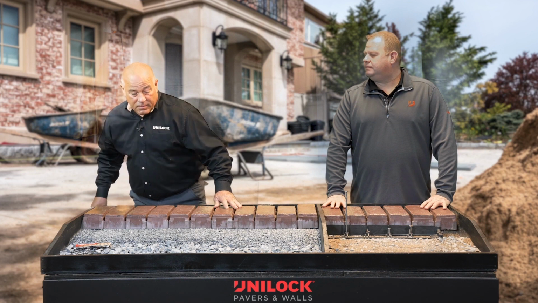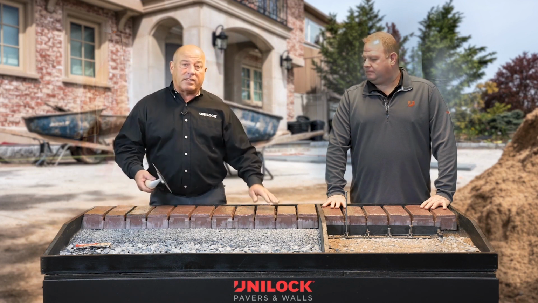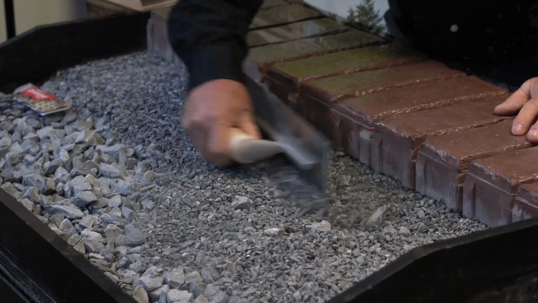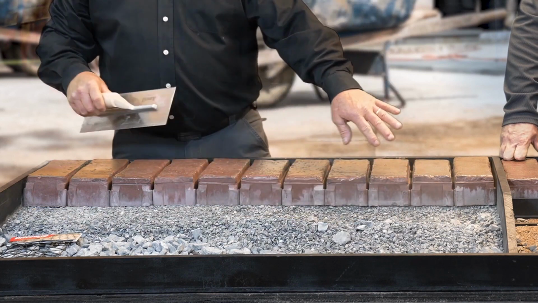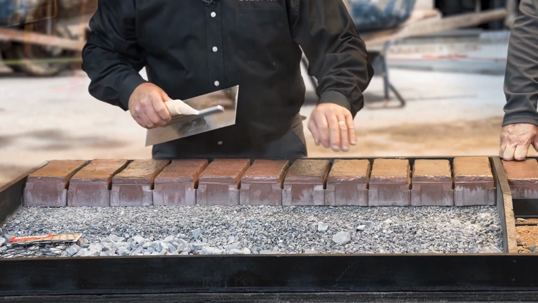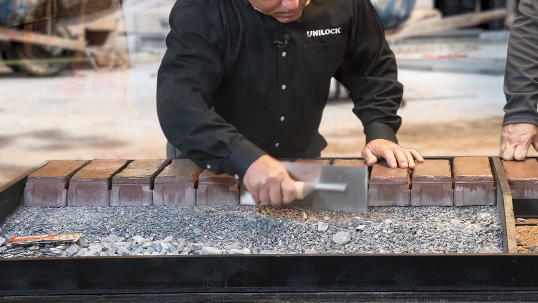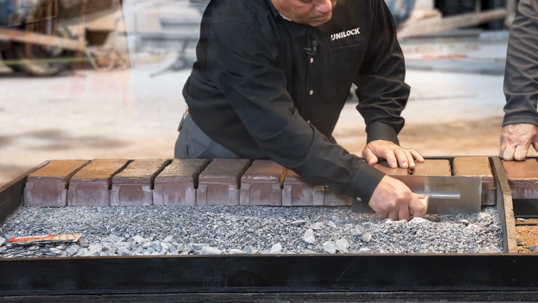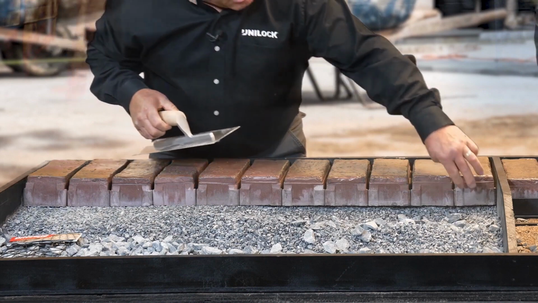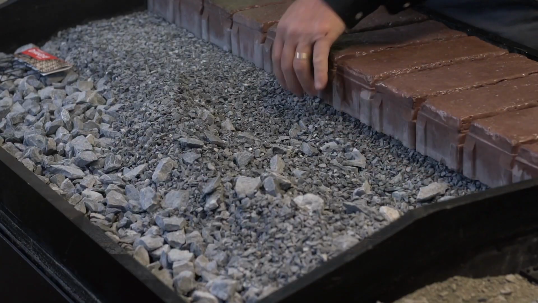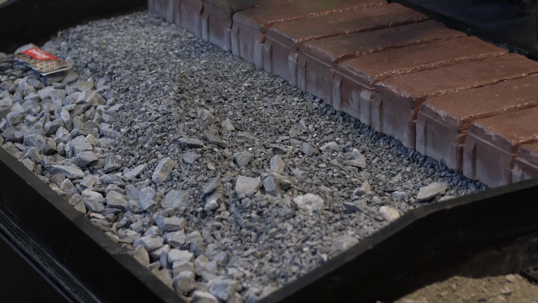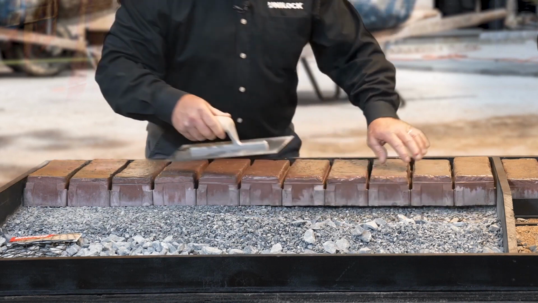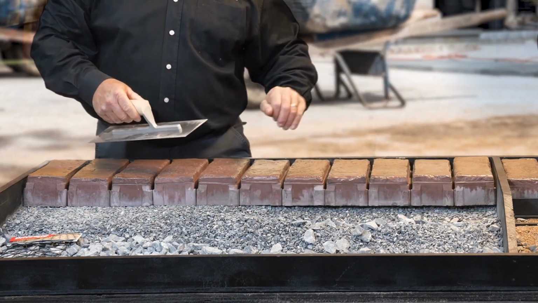So what we're going to do is we're going to take away our setting bed, just like Tim did with his sand. Now you can see our base is starting to expose itself, so we want to go just a wee bit more. And if you look closely, you can see where some of the chip is falling out from underneath the pavers. Perfectly acceptable. As a matter of fact, we encourage you to take even a little bit more out, because we really want to get a nice toe underneath those pavers.